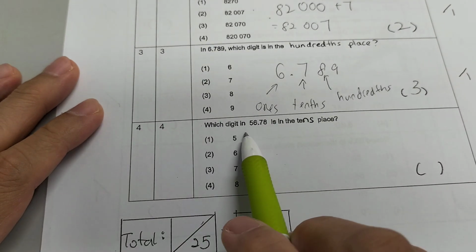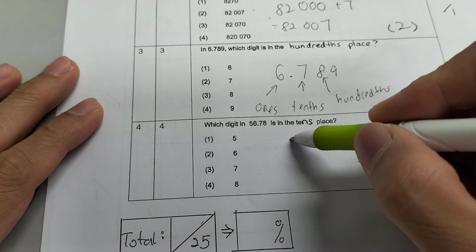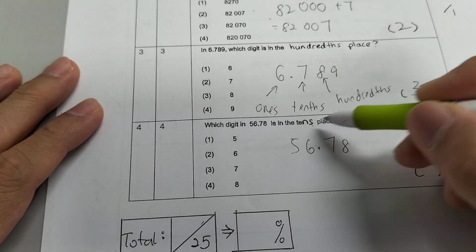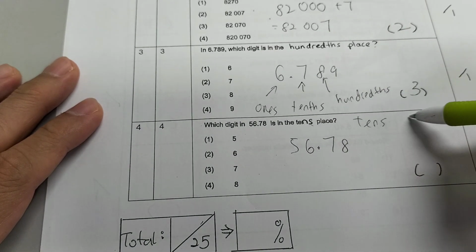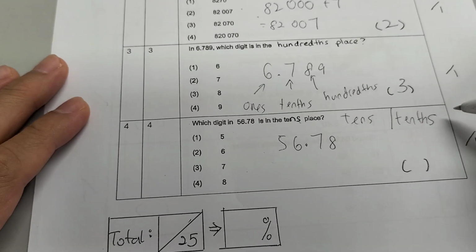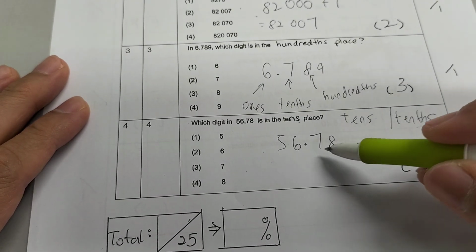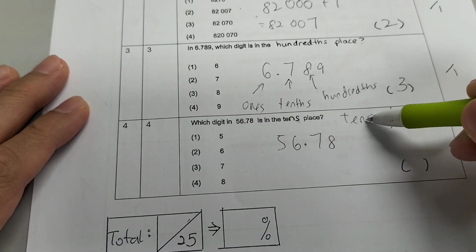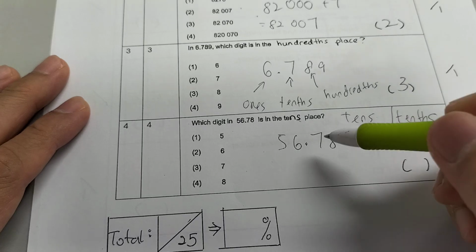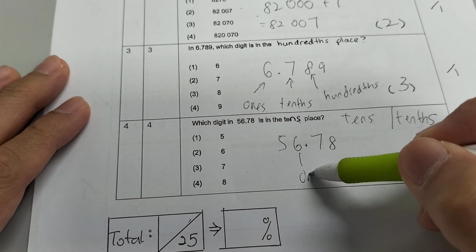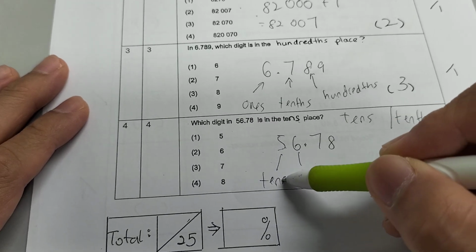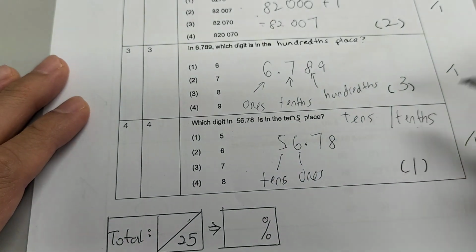Next one, which digit in 56.78 is in the tens place? Now notice this is TENS. It is not TENTHS. Tenths will be in the decimals, those behind the decimal. TENS will be the numbers in front of the decimal. So this will be in the ones place. This is the one in the tens place. 5 tenths. So answer is number 1.